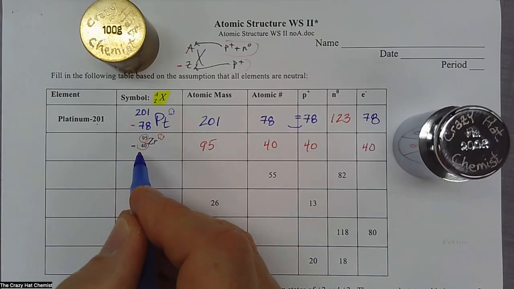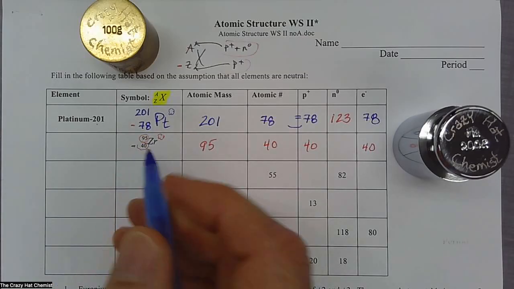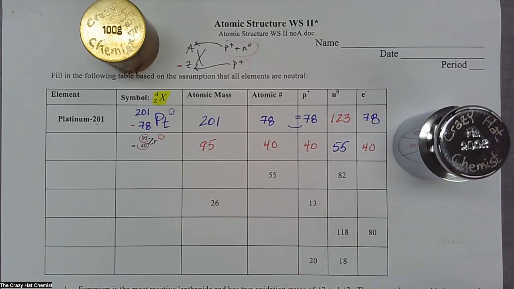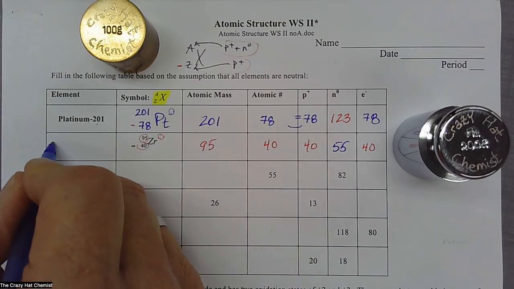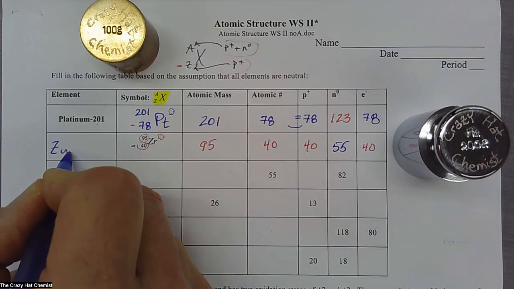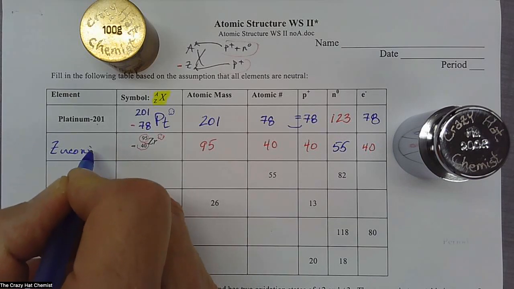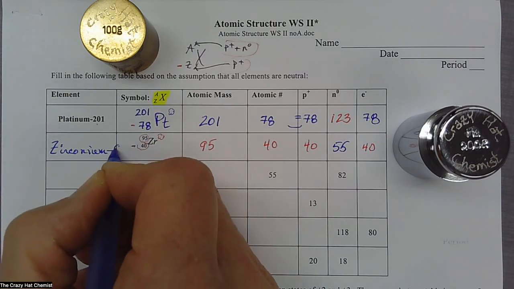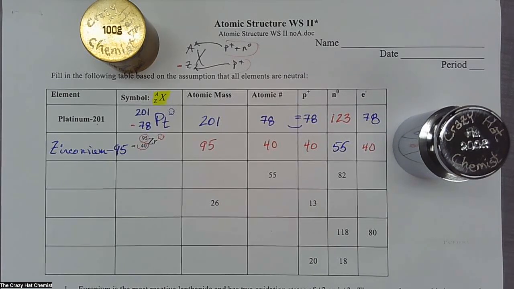So I'm going to take 95 minus 40, and I am going to get 55, and that is the number of neutrons. Perfect. All right, now Zr is for zirconium, Zirconium, and then dash 95. That 95 is telling you the atomic mass.